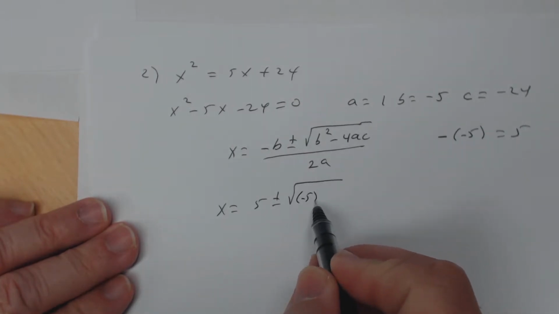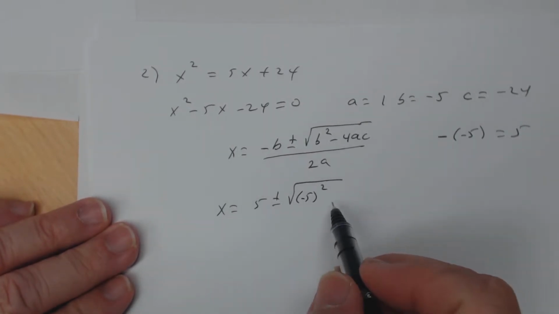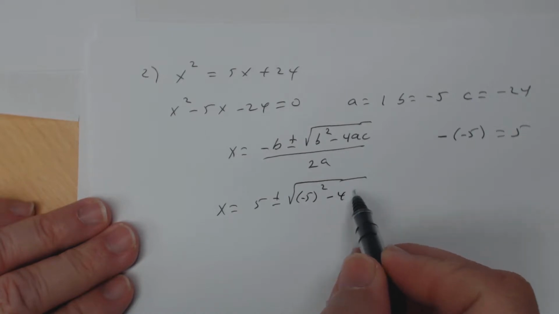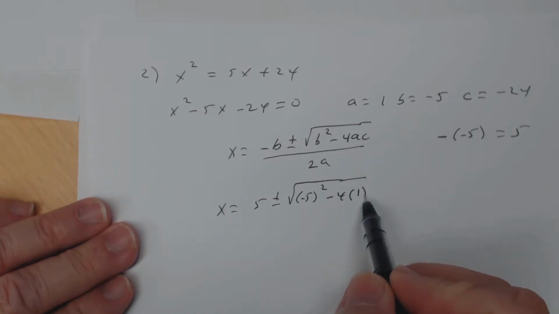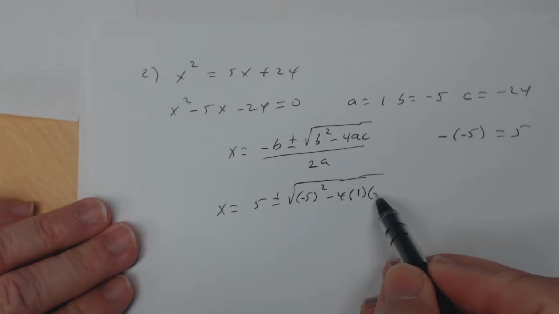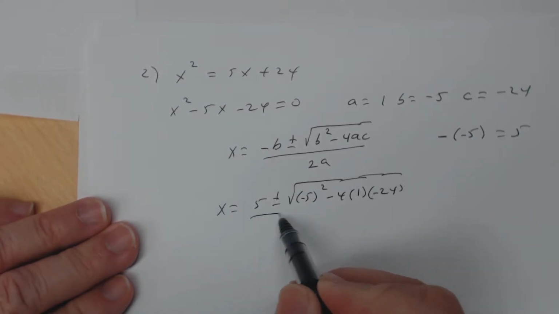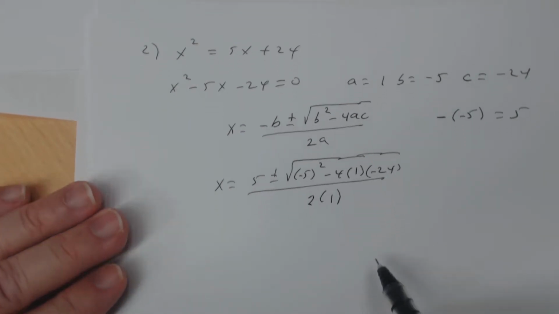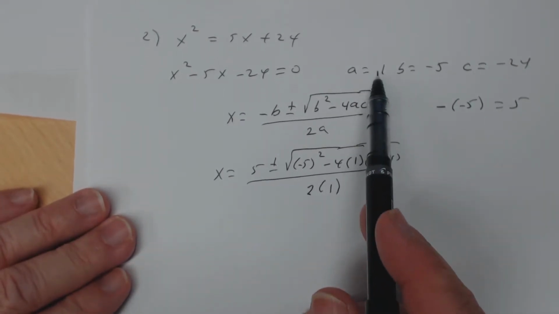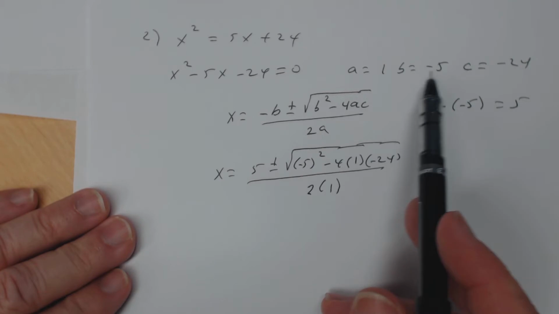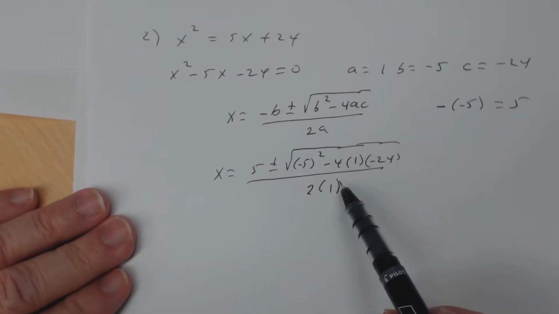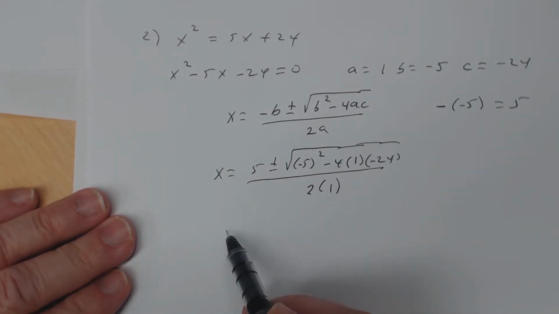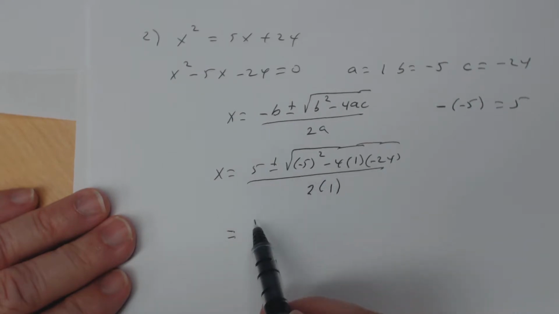So I get negative 5 squared, just like this. Minus 4 times a, which is 1, times c, which is negative 24, all over 2 times a, which is 1. So the first step is, once you determine a, b, and c, you plug it back in just like this. Now go ahead and simplify as much as you can.